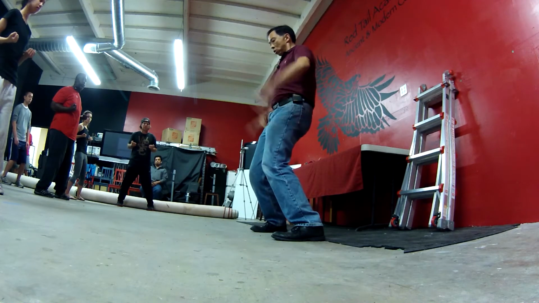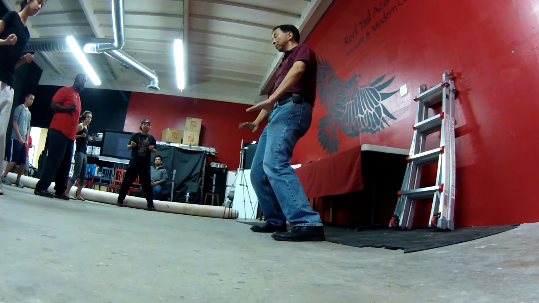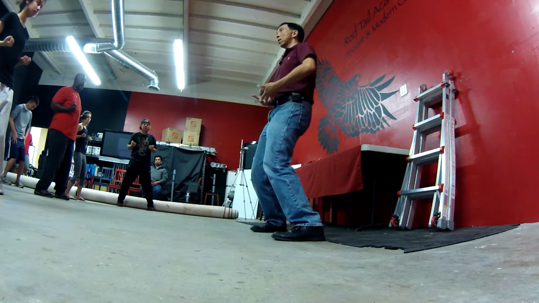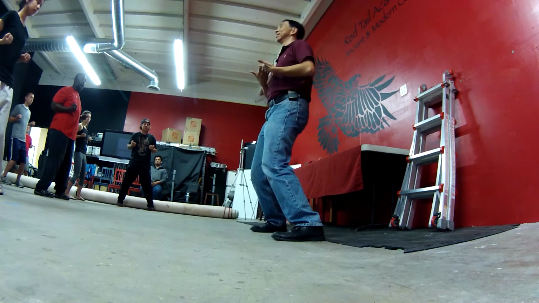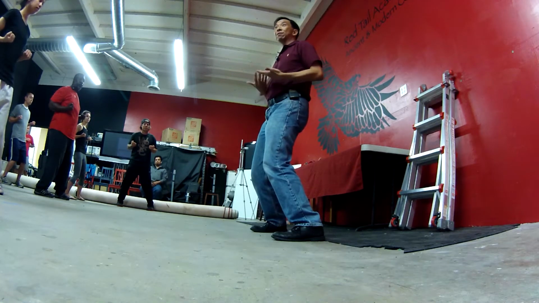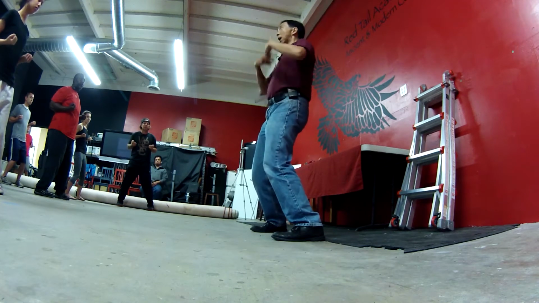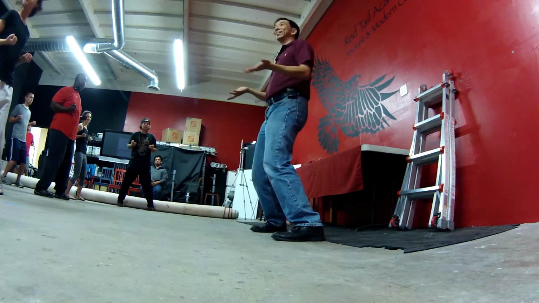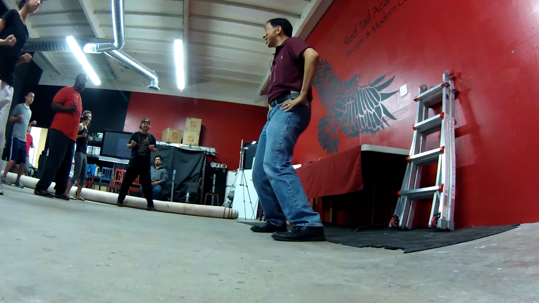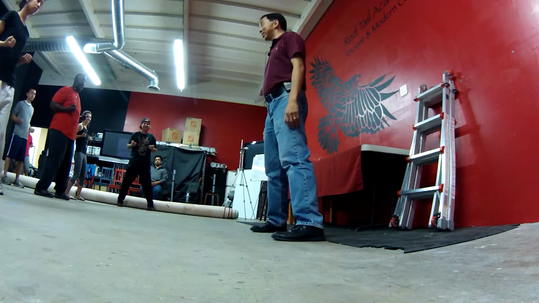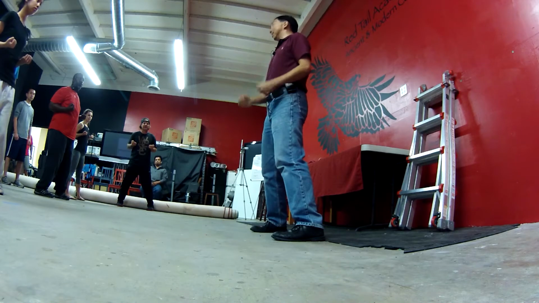When you're like this, you can sink all your weight down. When the bottom is heavy, the upper part is light, so the upper part is soft. When the bottom part is light, like if you're standing, the upper part becomes heavy.